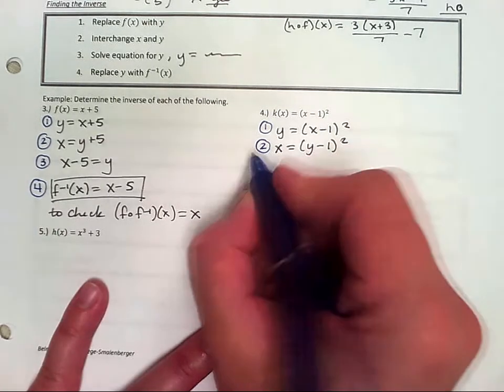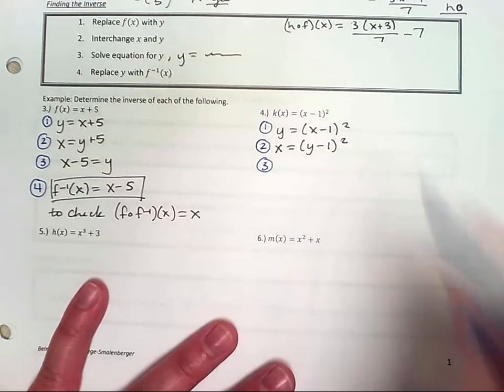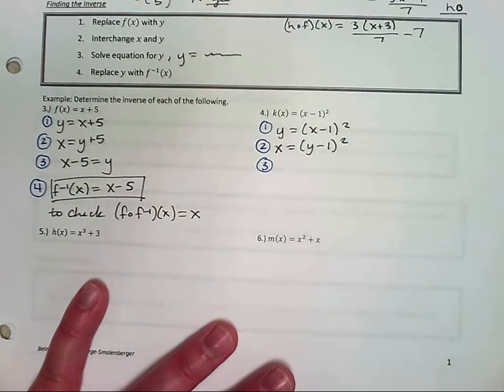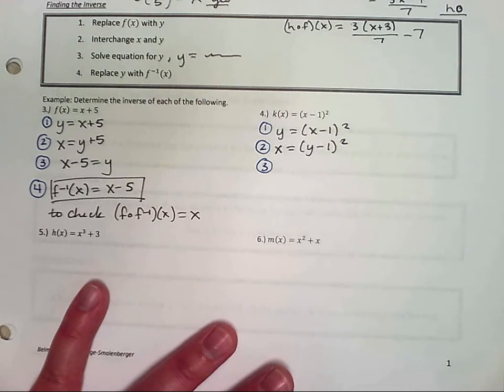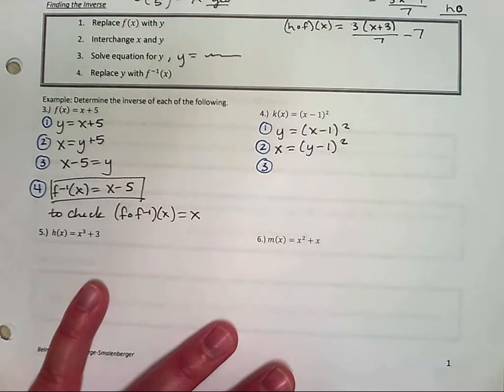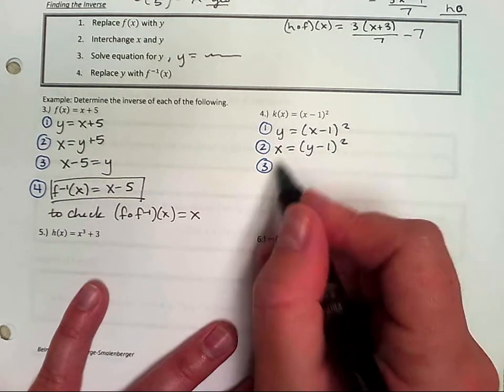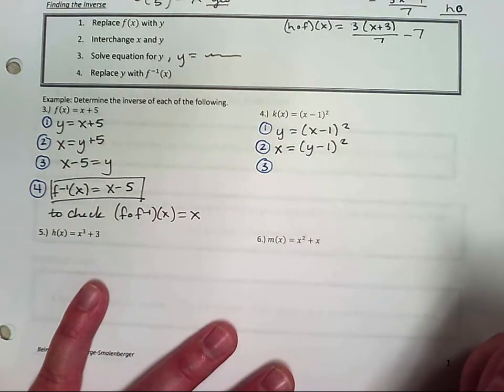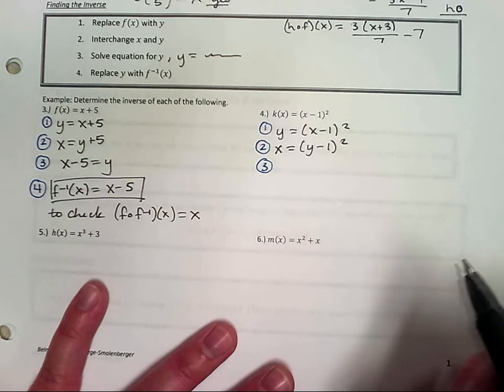Okay, step 3 is solve for y. So who can help me solve this? What do you think, Brady? How do I solve this? I would take the square root of both sides, right?